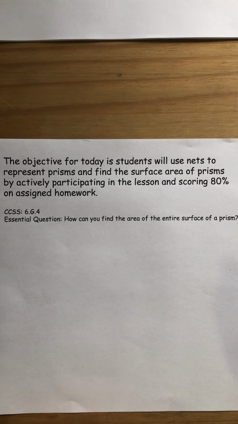This lesson is for students to use nets to represent prisms and find the surface area of prisms. My hope is that you'll actively participate on your own.